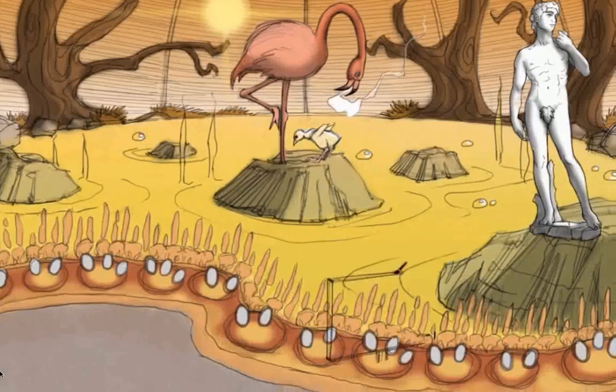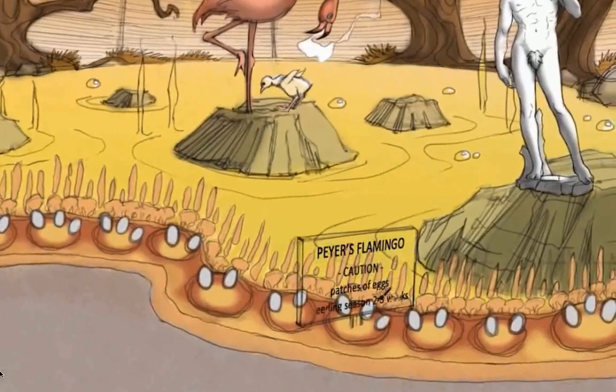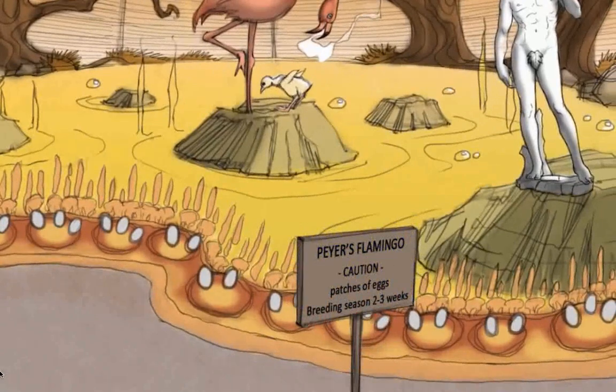And we'll sum up this entire step of transmission and replication with a sign here that reads Peyer's flamingos, caution, patches of eggs, breeding season 2 to 3 weeks. So remember, Peyer's patches are where the virus replicates, and it takes about 2 to 3 weeks.